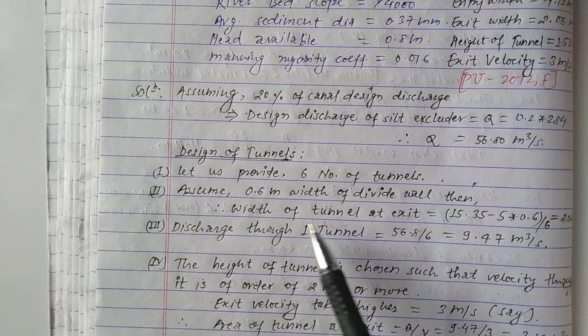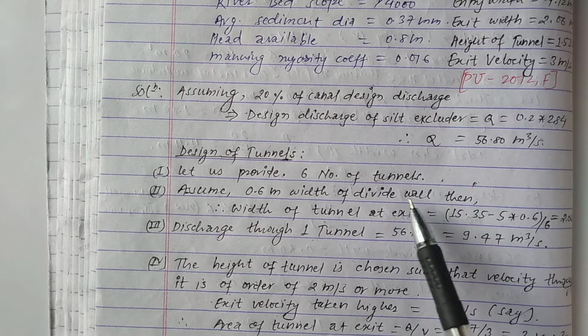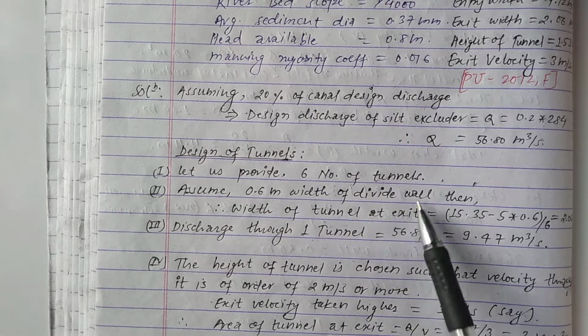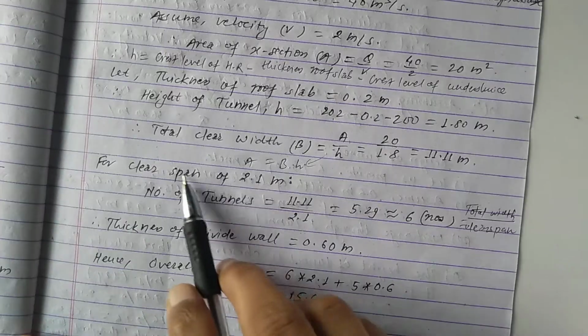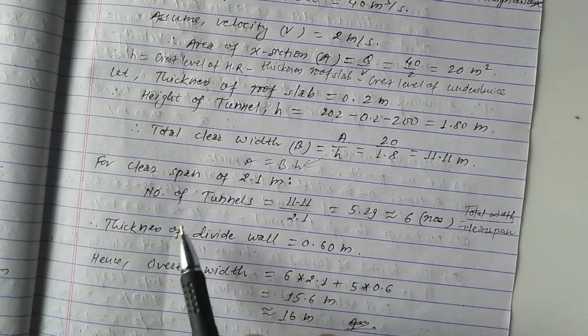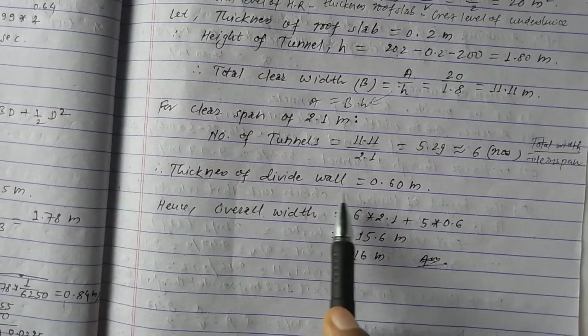Okay, for the width of the tunnel we have to assume the value of a divide wall. And the thickness of the divide wall is generally taken as 0.6 meter, as we discussed in the previous video also. You can see here the thickness of the divide wall is generally taken 0.60 meter.